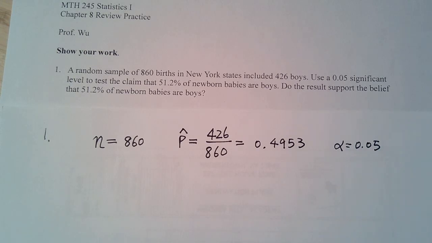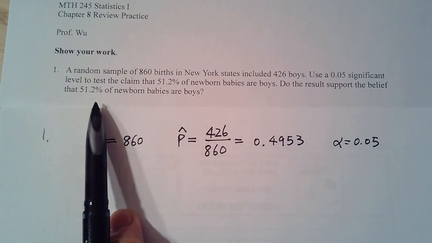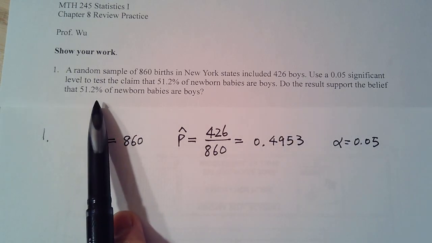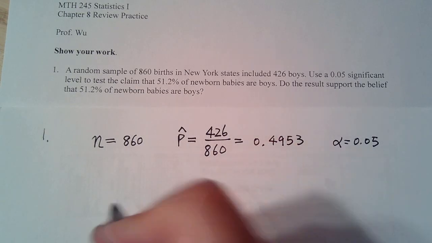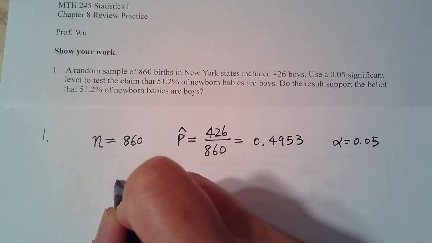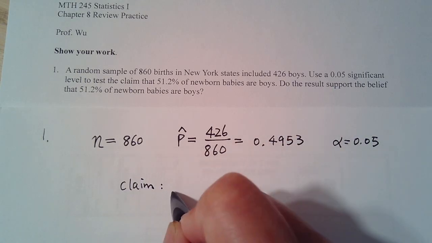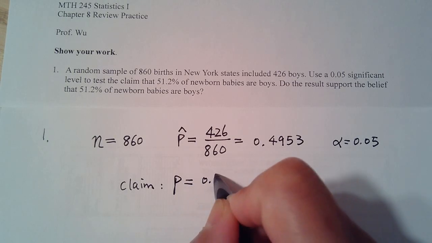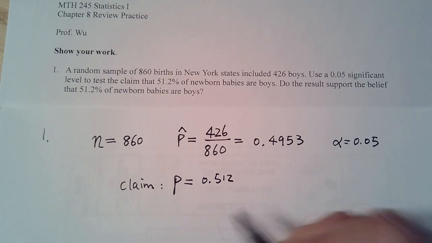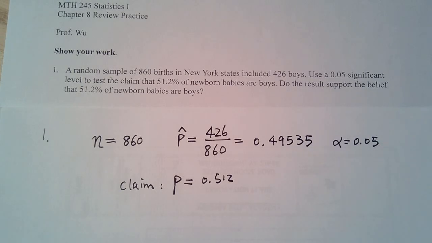And I want to find the claim. The claim says 51.2% of newborn babies are boys. So the claim is P equals 0.512.